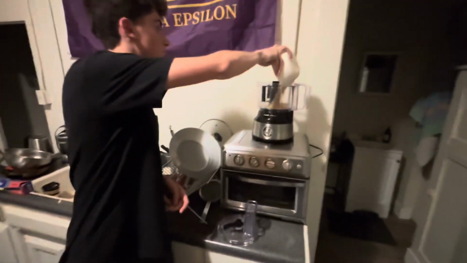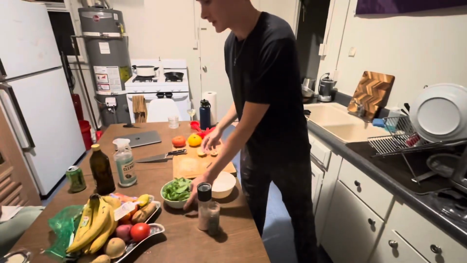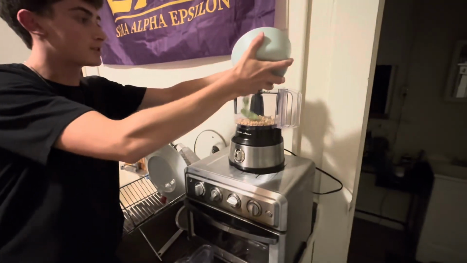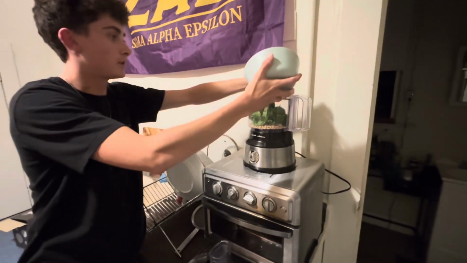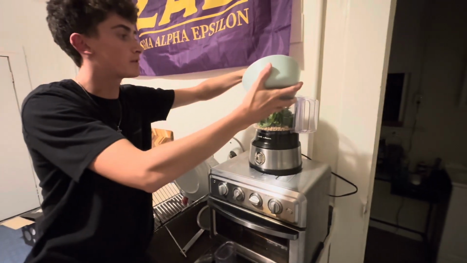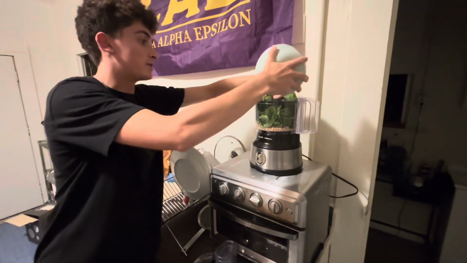I'm going to start by just dumping it all in here. This is going to be a very large serving of pesto. It's going to last me a while, thankfully thanks to the large amount of basil that I was able to get today from the farm. It's a lot of basil. This is going to be a very full food processor.